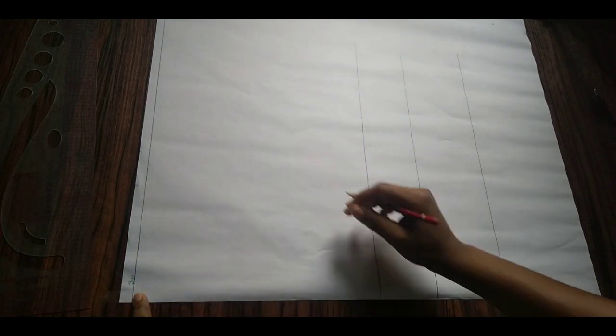Okay, so the first thing I did, I drew my lines. The first one is my shoulder line. The second one is my bust line. Then I have my under bust. And then my half length. So SH shoulder, B bust line, UB under bust, and HL my half length.